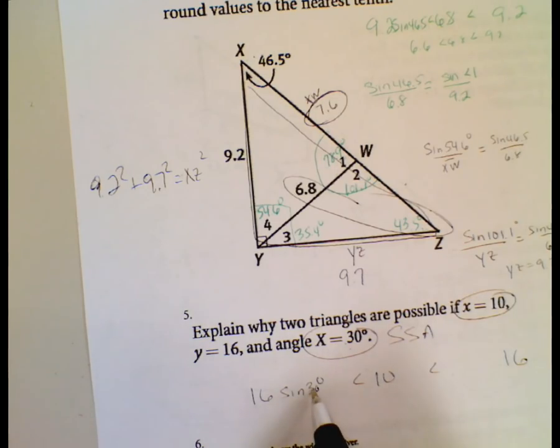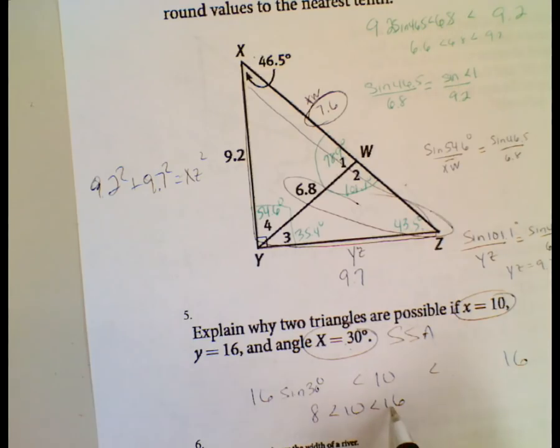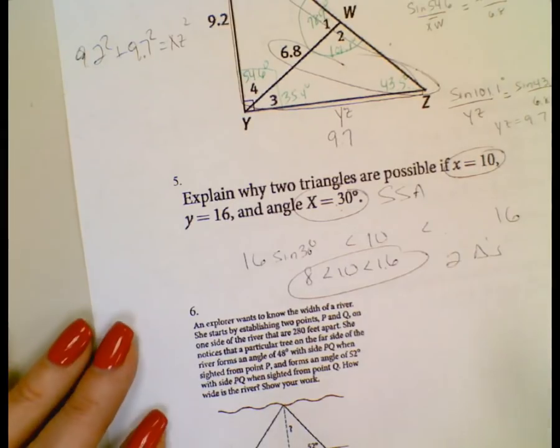So sine of 30 is 1/2. 1/2 times 16 is 8. Since this is a true conjunction, 8 is less than 10 and 10 is less than 16. There are 2 triangles. Last one.